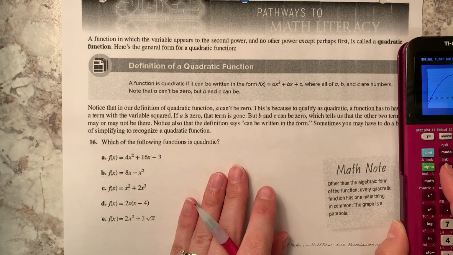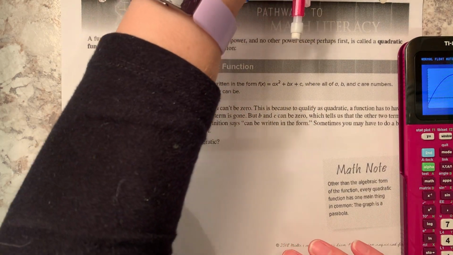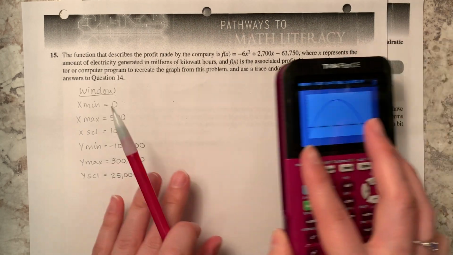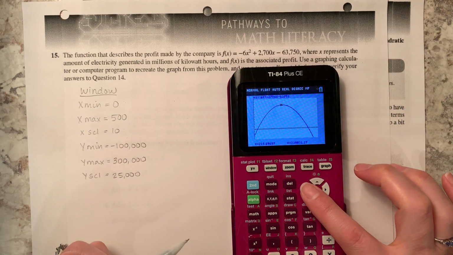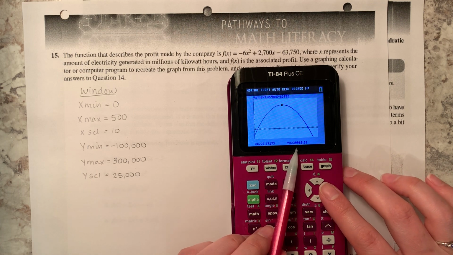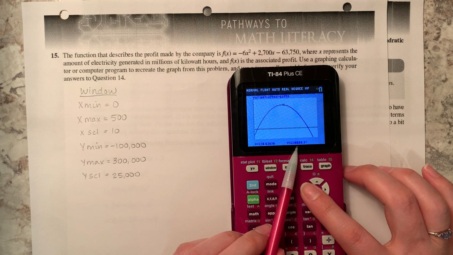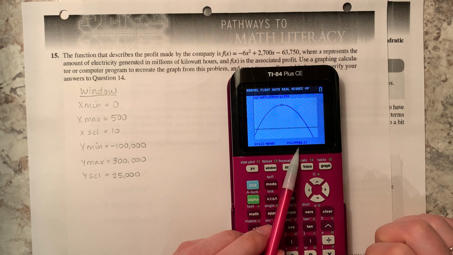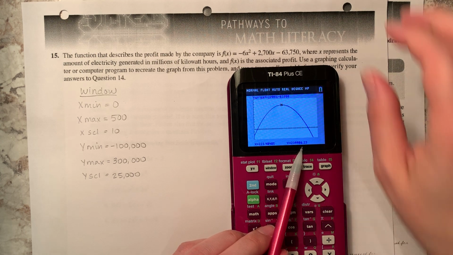All right. Actually, let me go back. I think it did say, yeah, use the trace or table feature to verify your answer. So if I press trace, I can kind of play around with it and see the highest that we possibly go. I think this is as high as I can get right here, 239,986, and that's about what we said.